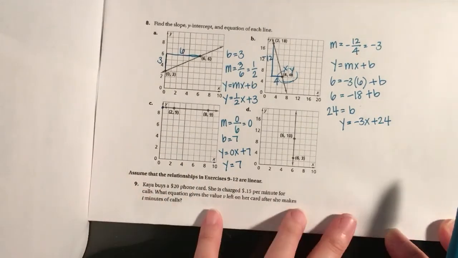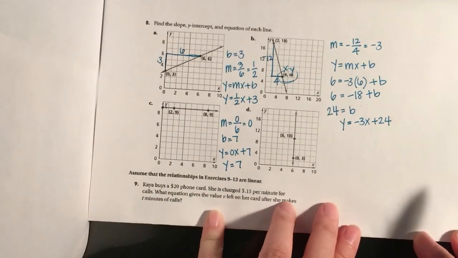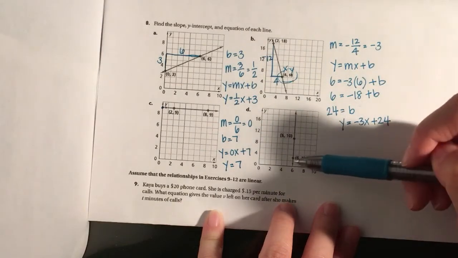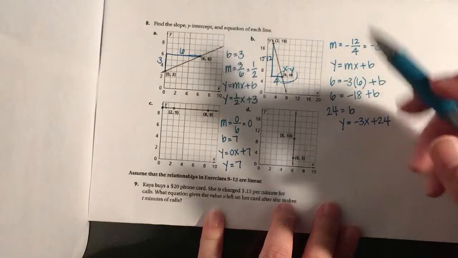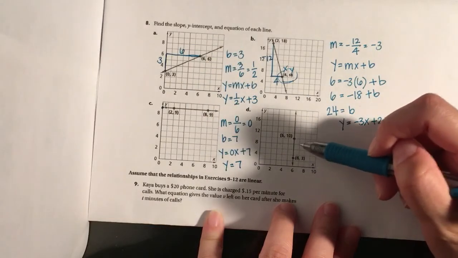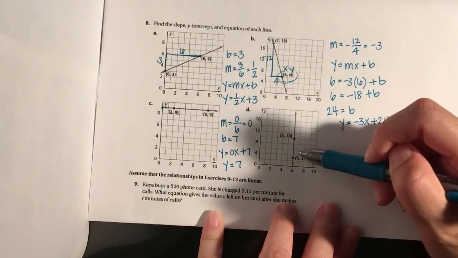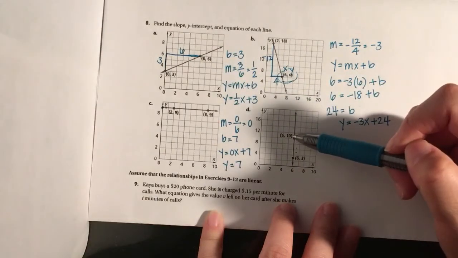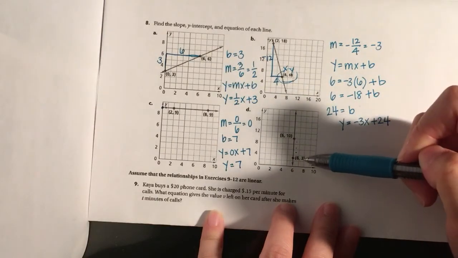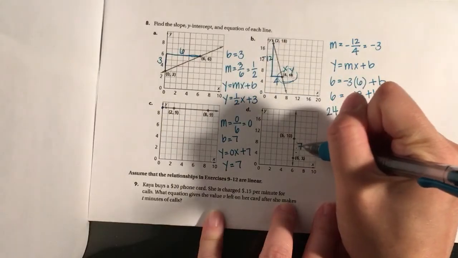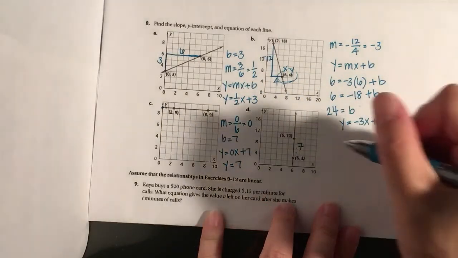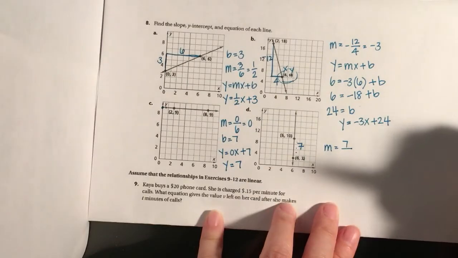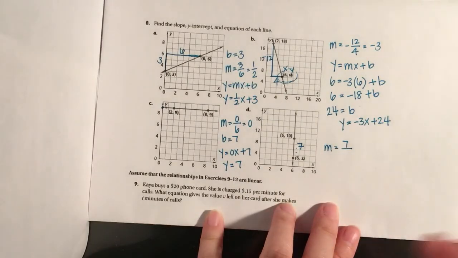For D, it looks a little bit different as well. It's a vertical line. And I know that the units are by 2. So I have 2, 4, 6, but I'm not really sure what number that is. So I can go ahead and just take 10 minus 3 and get 7. So 7 is going to be my rise. So my slope is 7 over, but I don't have a run. It's not going either way, left or right.